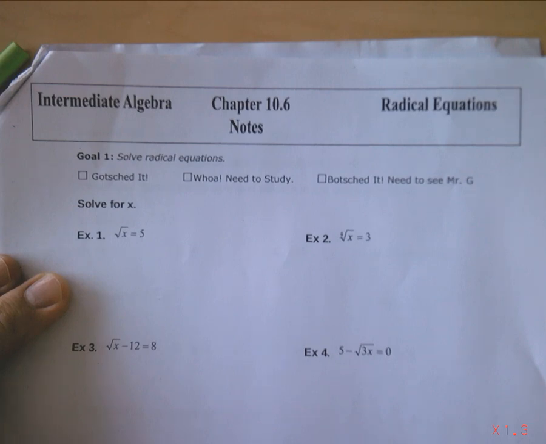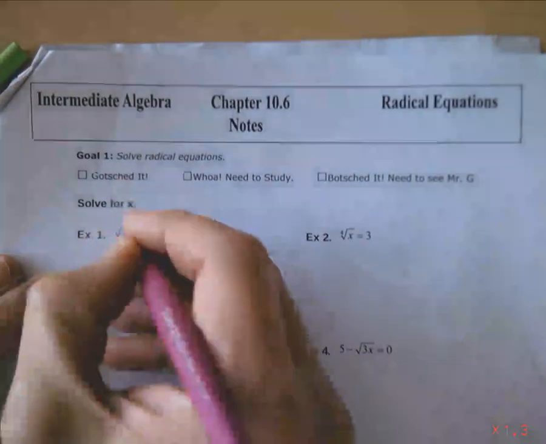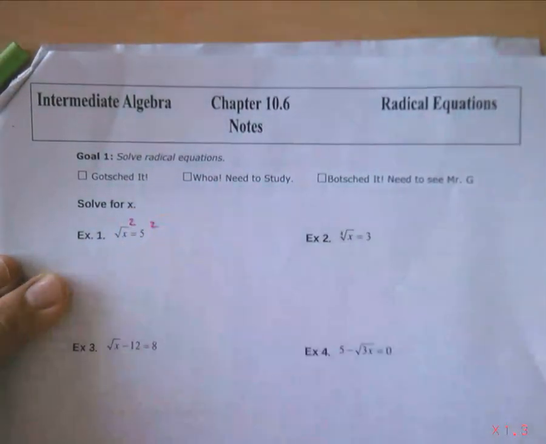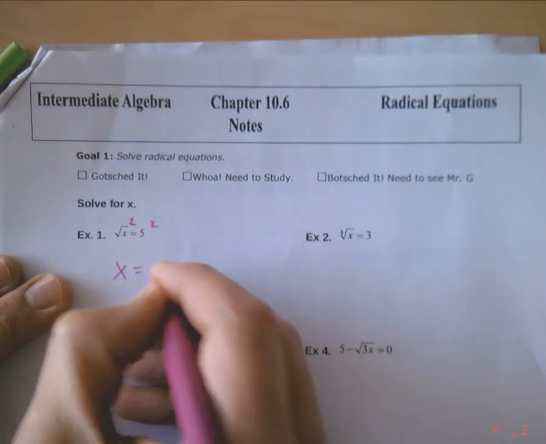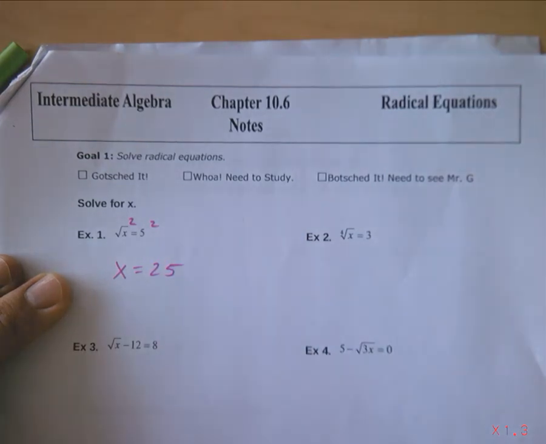How do you get rid of division? Multiplication. How do you get rid of subtraction? Addition. And to get rid of square roots, we square it. When you square a square root, you get what's inside. 5 squared is 25. Okay?